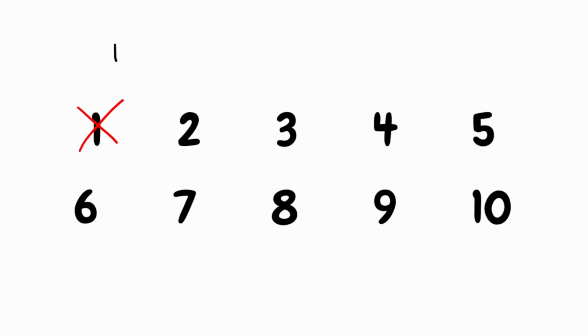Now moving on to 2. Well, 2 would actually be our first prime number. To find the factors of 2, we want the whole positive numbers that we multiply together to get 2, and the only ones that work are 1 multiplied by 2. There are no other factors, so because 2 only has two factors, it is therefore a prime number.